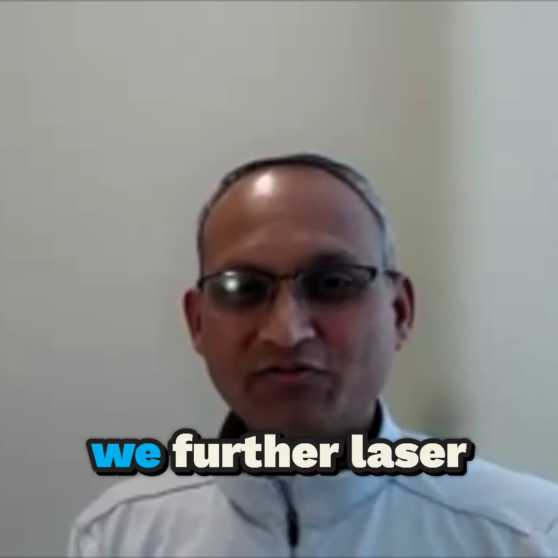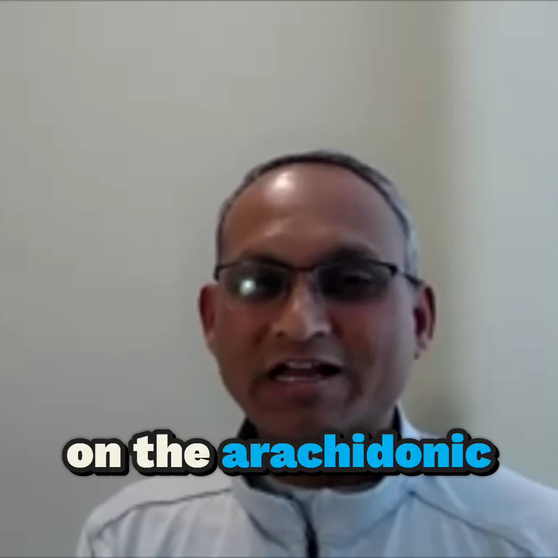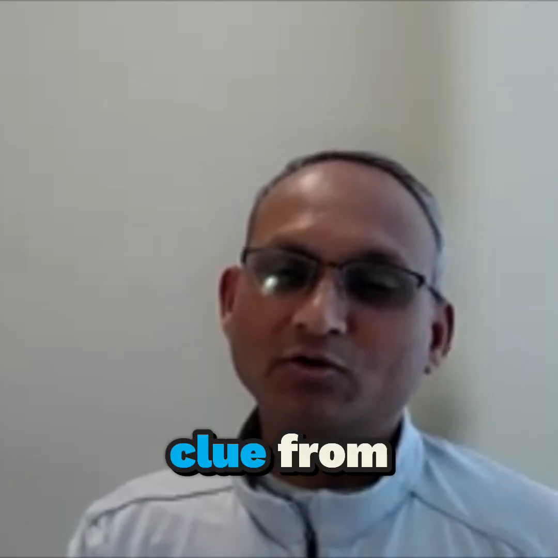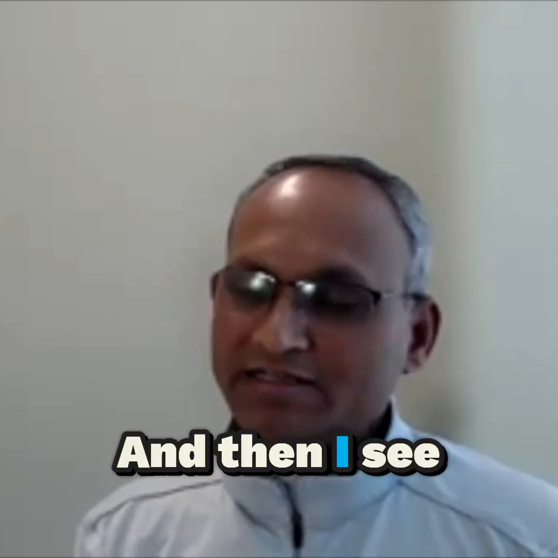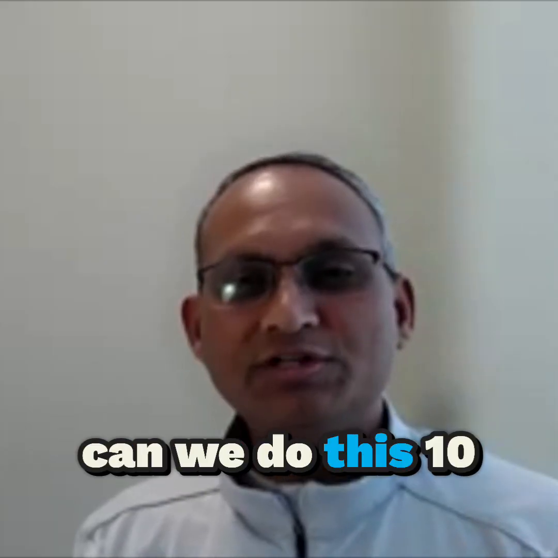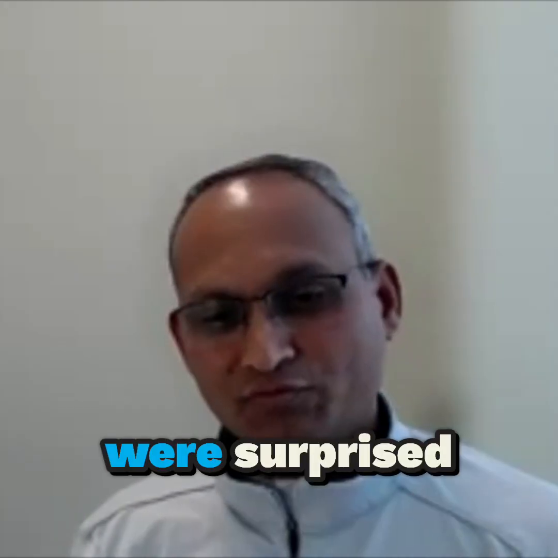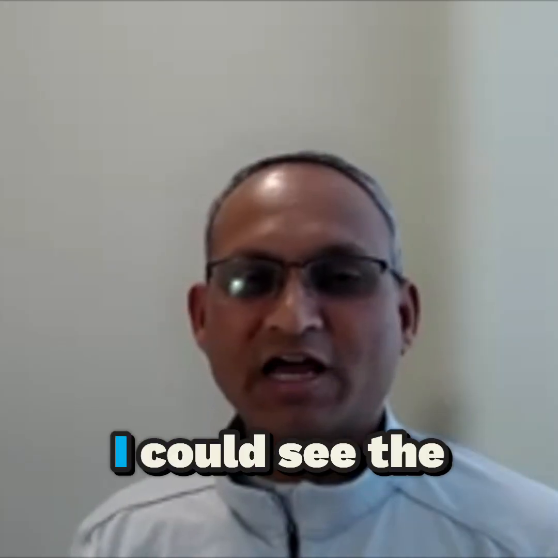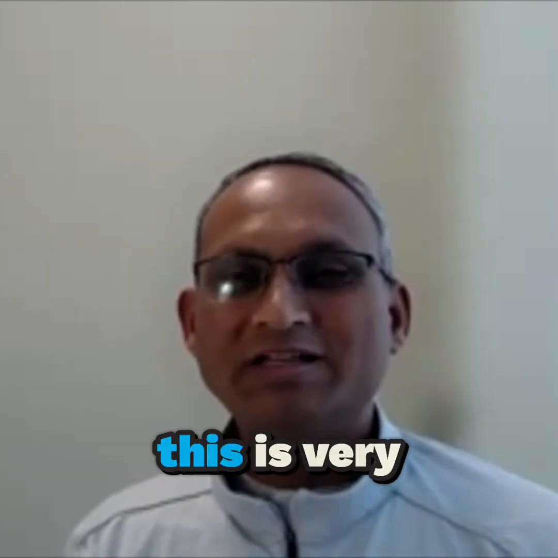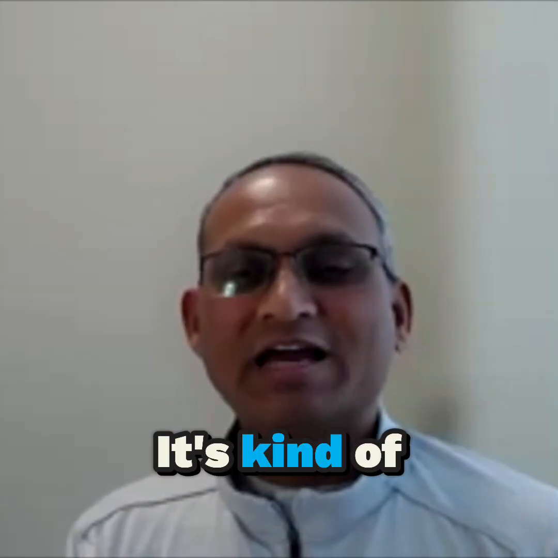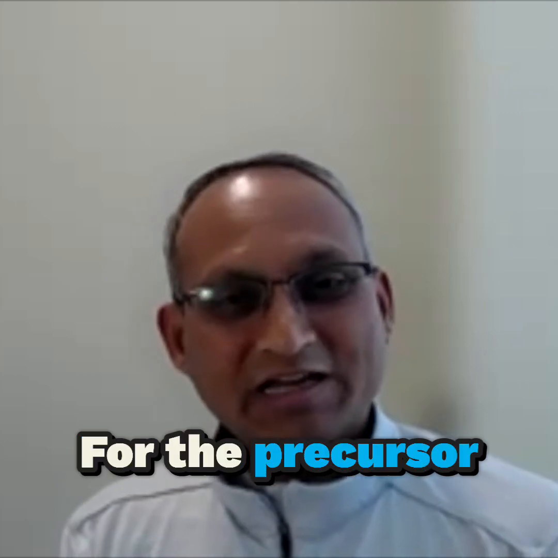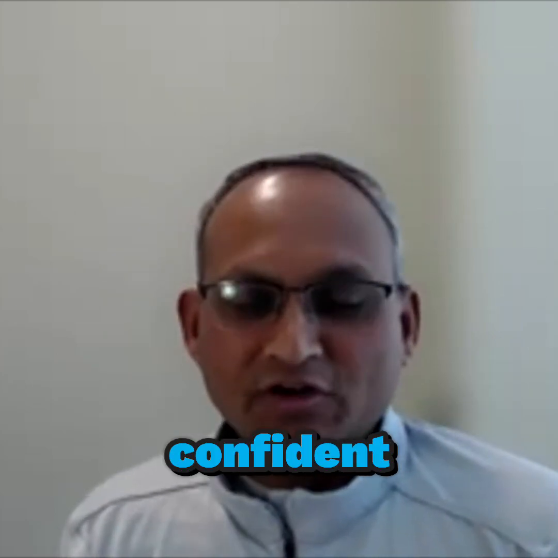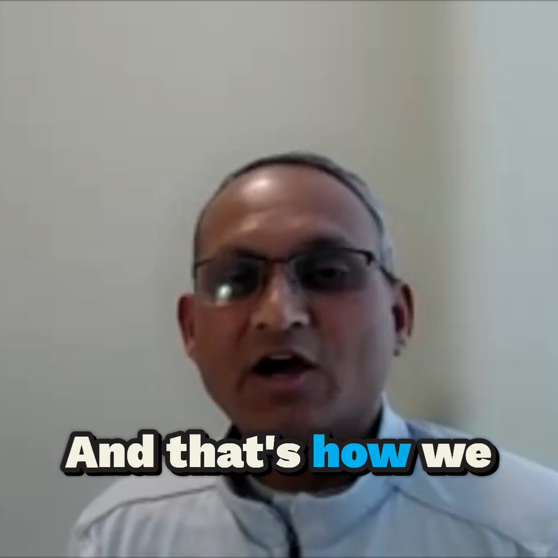So here again, we further laser focused on the arachidonic acid pathway because we got the clue from untargeted. And then we started focusing further down. Then when the team approached me, saying, hey, can we do these 10 samples at a very first setting and see what is coming out? With surprise, my first surprise, I could see the leukotriene B4. Usually this is a very unstable molecule. It's challenging to detect in a normal setting, but I could see it. For the precursor of leukotriene B4, I was very confident. That is very obvious.